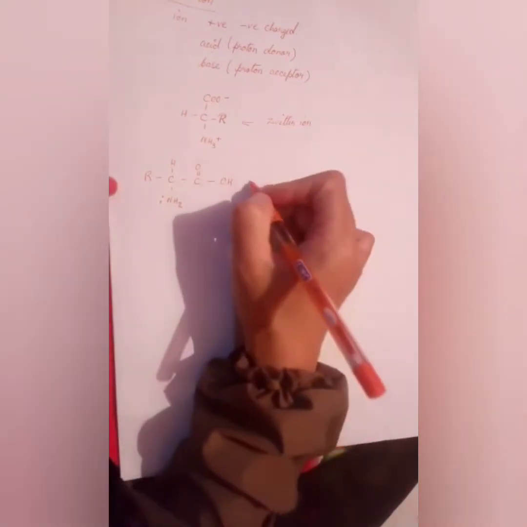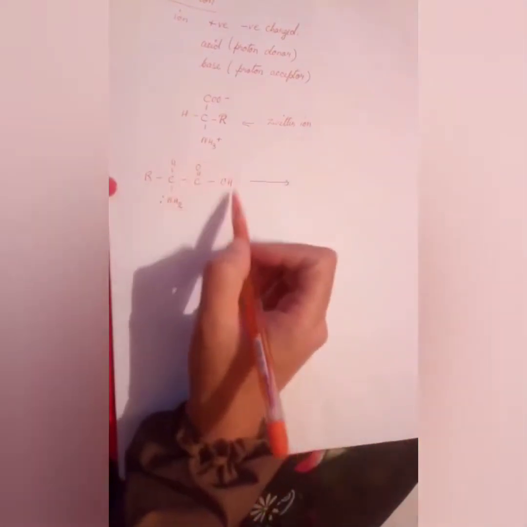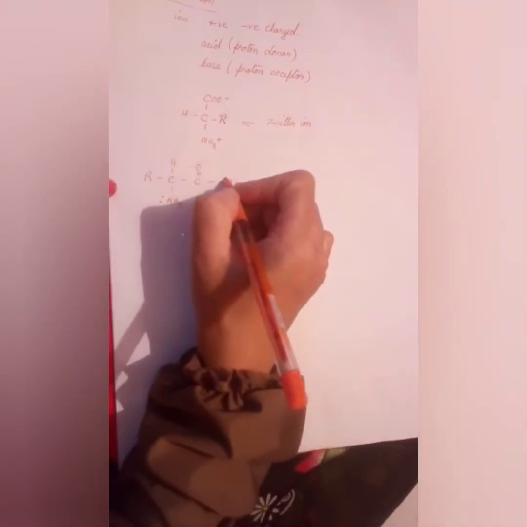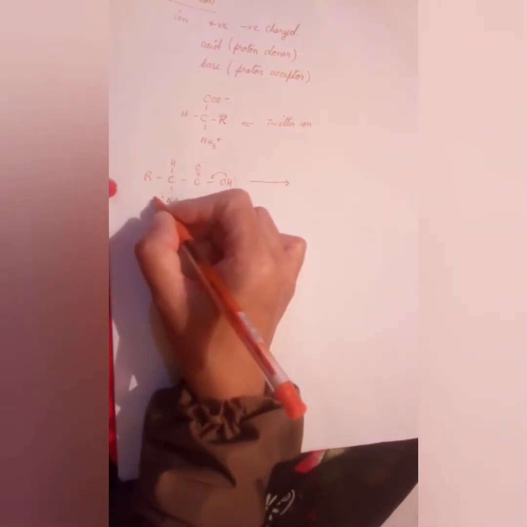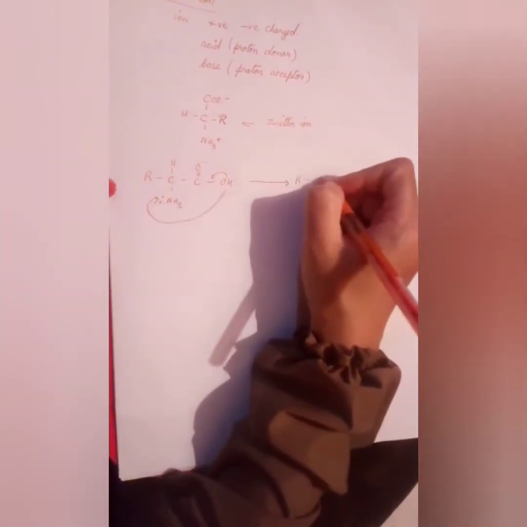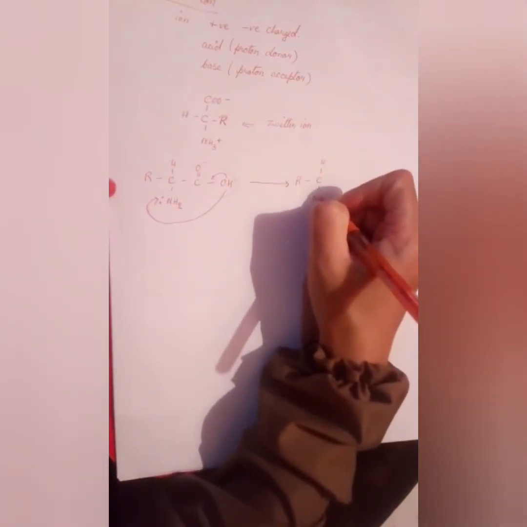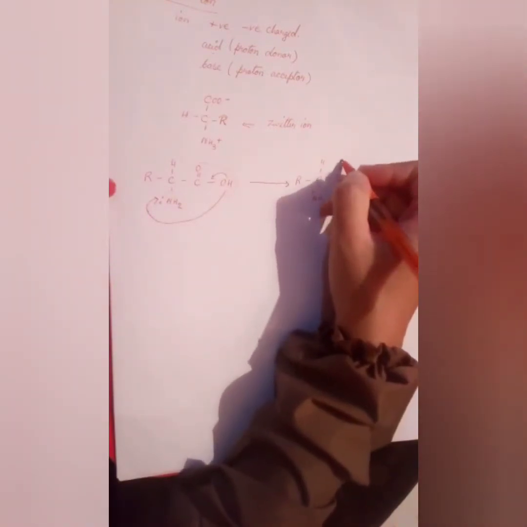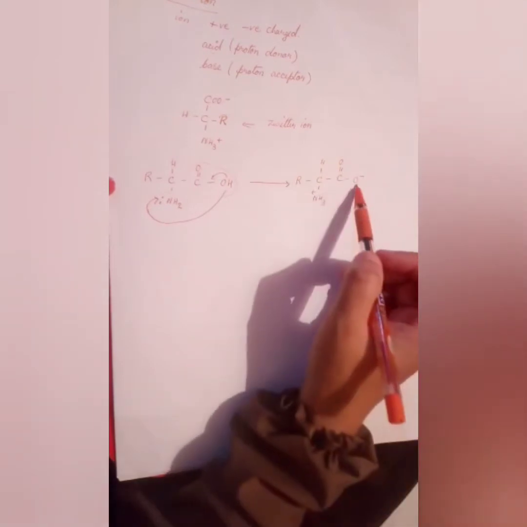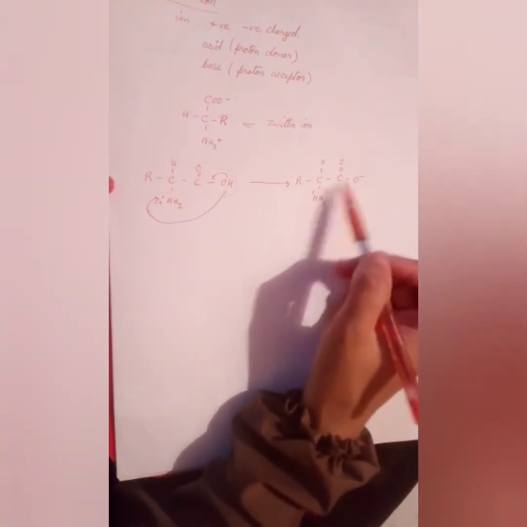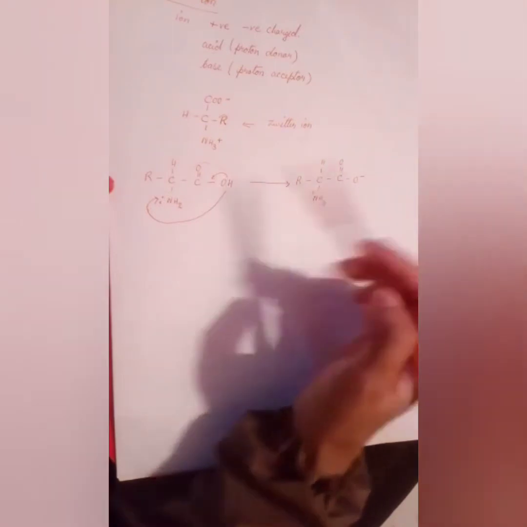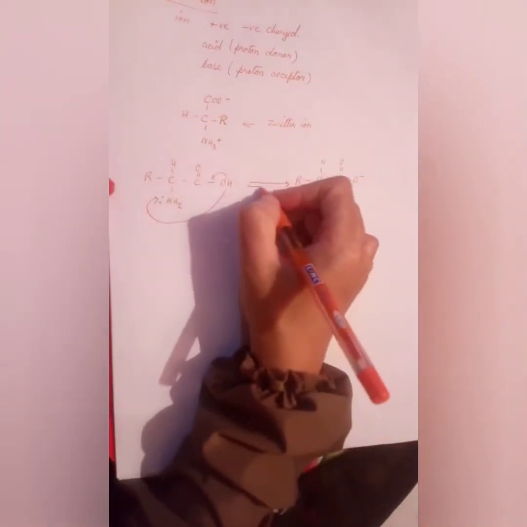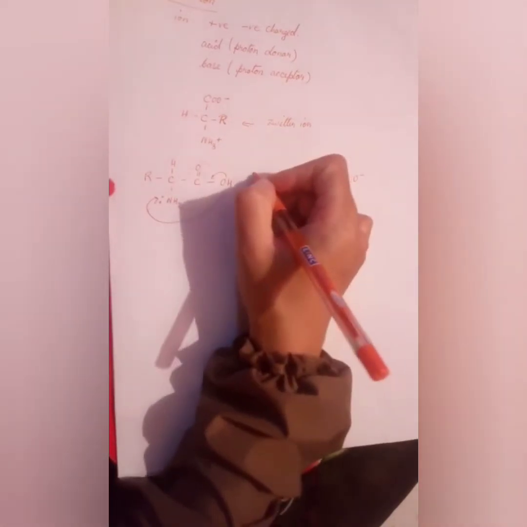What happens in aqueous solution, when you keep this amino acid inside a solution, is that this proton comes here, and binds here. So we get NH3 plus with an extra proton, and here we have one less proton, so it has become negative. So both positive and negative charges are present inside the aqueous solution.